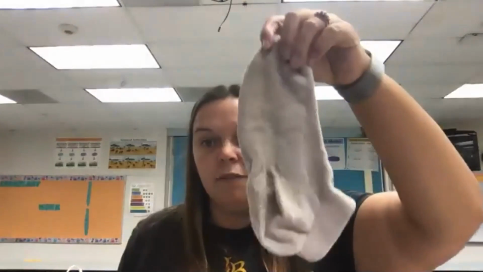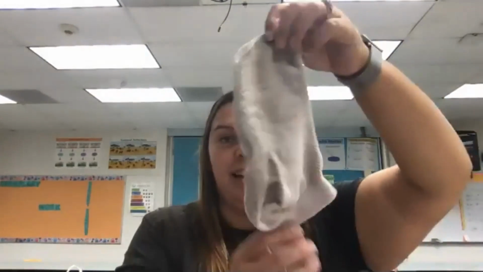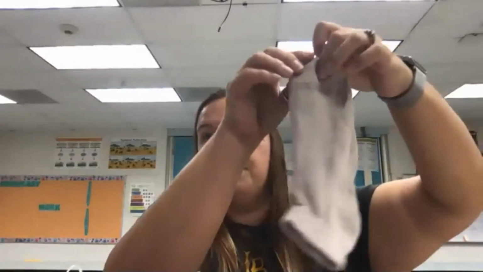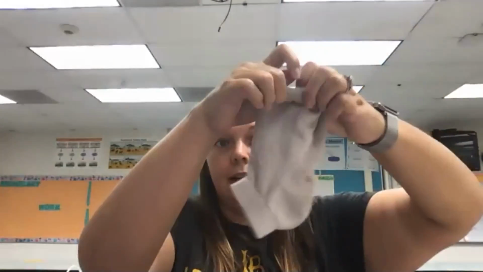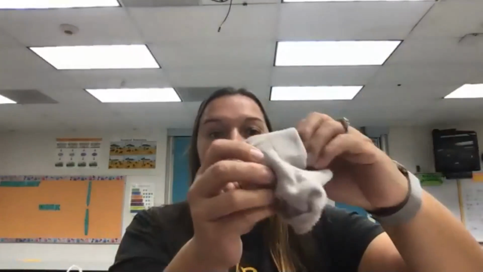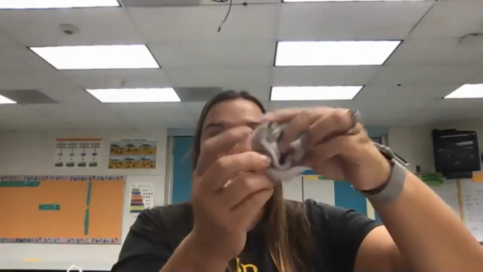So if we have the sock here, ignore the ugliness of my sock, but it's just a sock. So I roll from the toe down to the opening this way. Then I can pull over the opening of the sock to make it like a ball, okay?